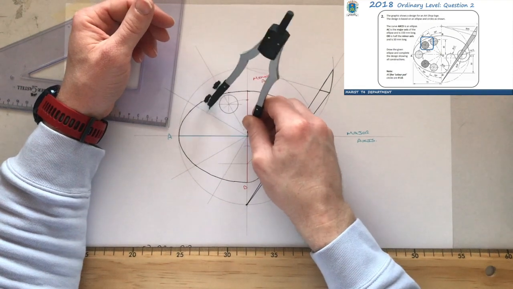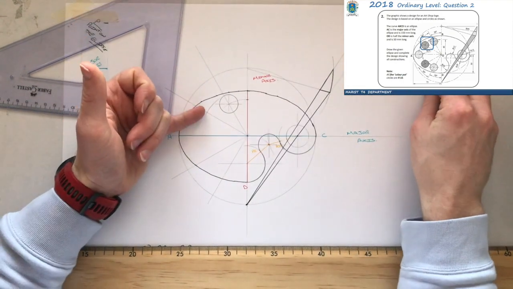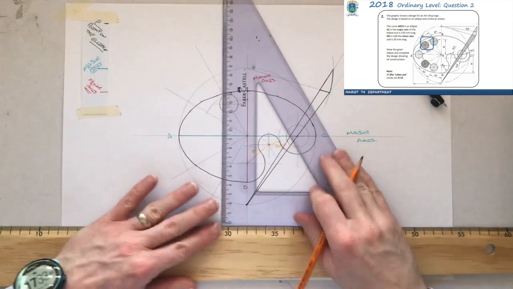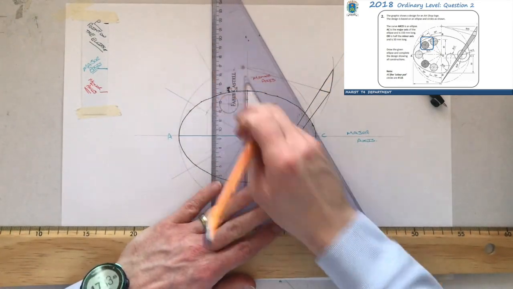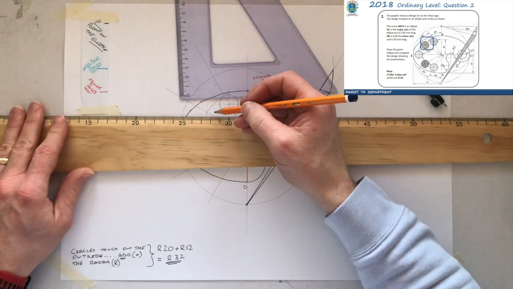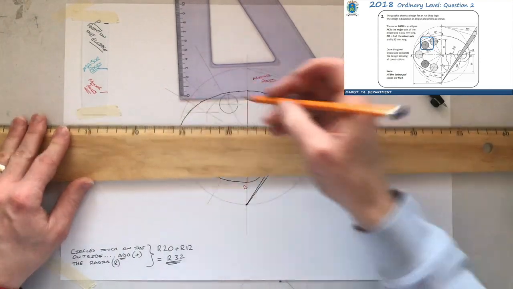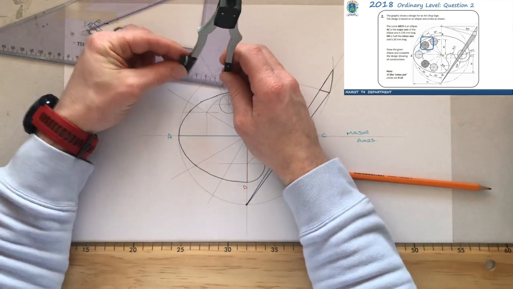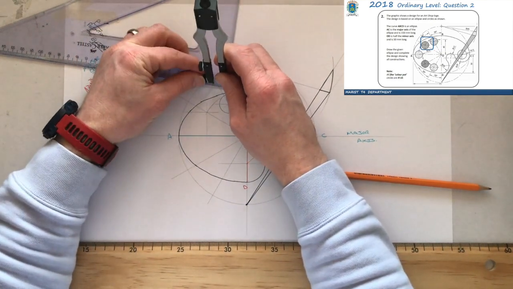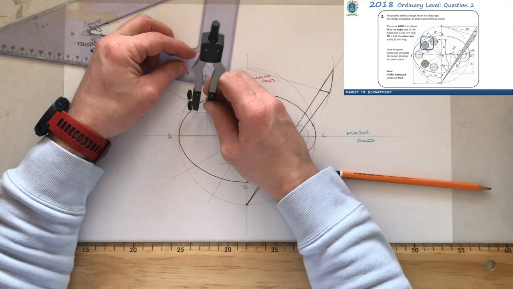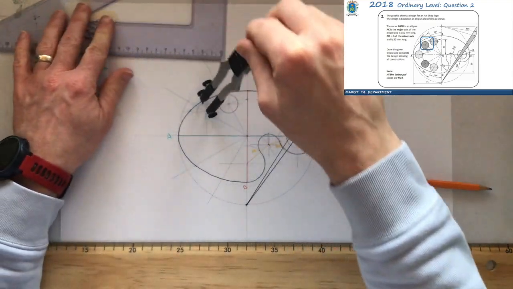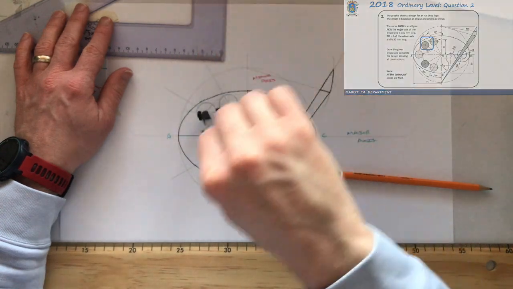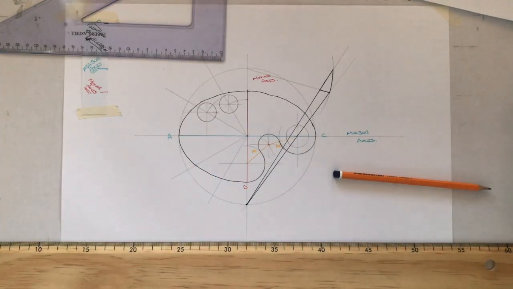Okay, so all of these are giving us new centers. Where that arc hits my 30-degree line is giving me the next center. So all I have to do is draw my center lines, and again draw in my radius 10. So I'm going to do it one at a time. Some of you might like to find all the centers and then do all the radius 10s. It's totally up to yourself, but just for a bit of clarity here, I'm going to do them as we go. Okay, so that's the next one.